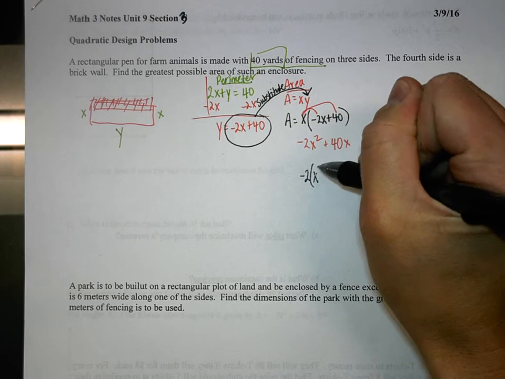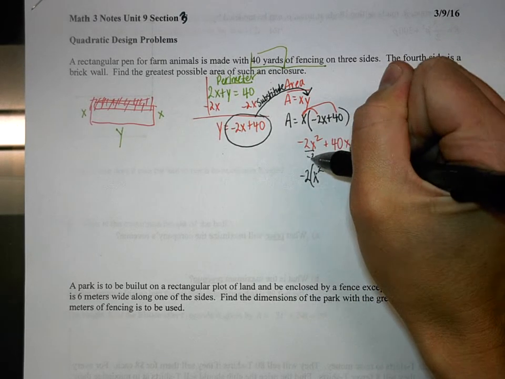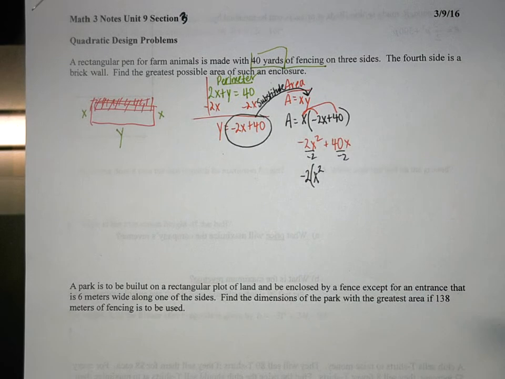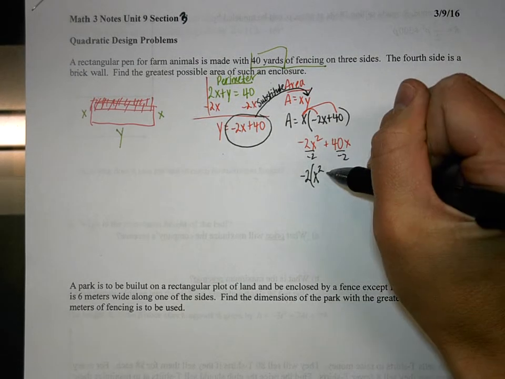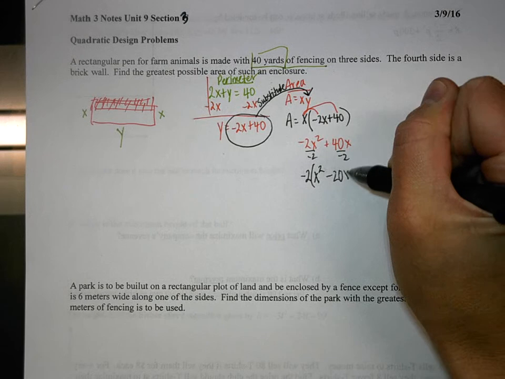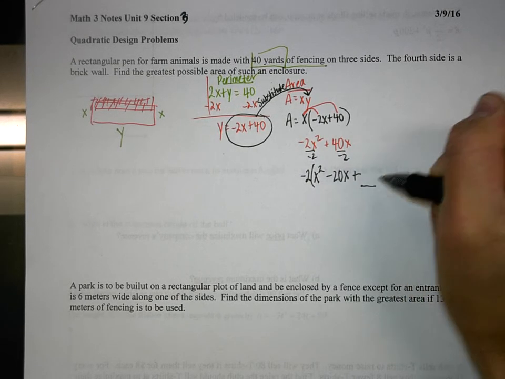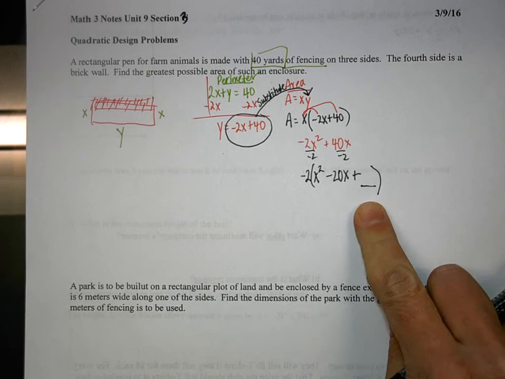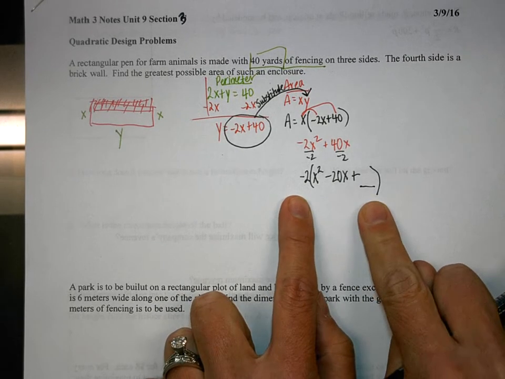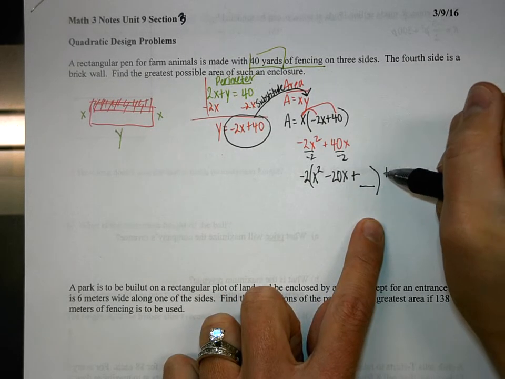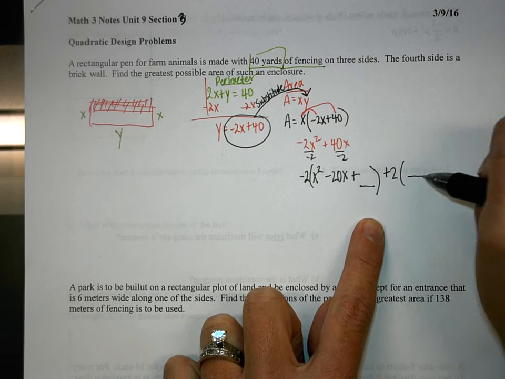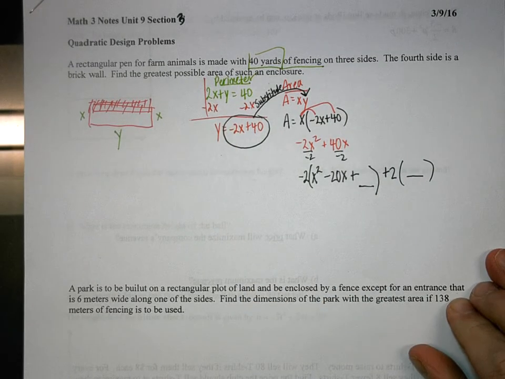And we get x squared, and when you divide this by negative 2 and this by negative 2, we end up getting a negative 20x. Good. And then to complete the square, remember we do a plus blank. And then because I have a negative 2 times a blank, we also need a positive 2 times the blank in order to balance it out.